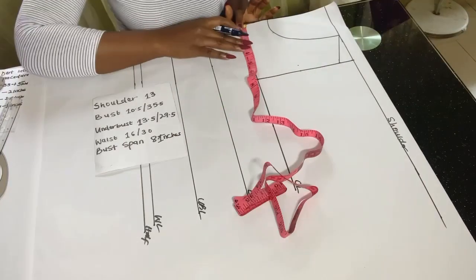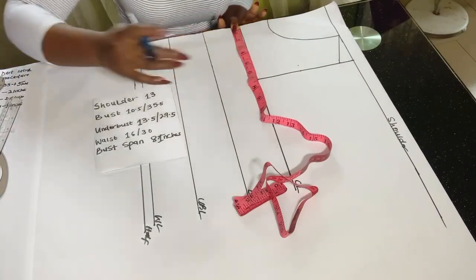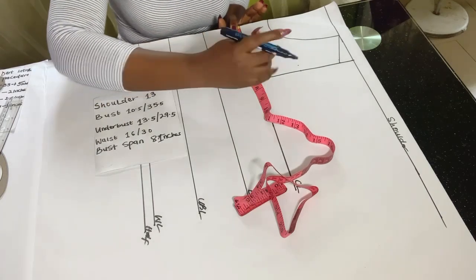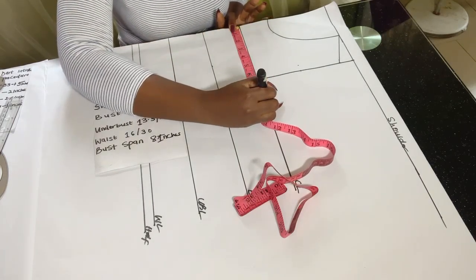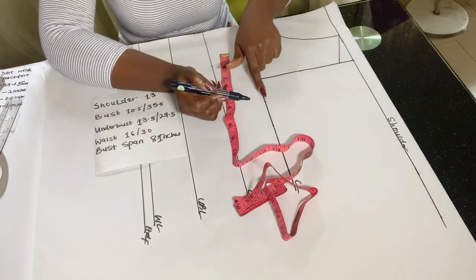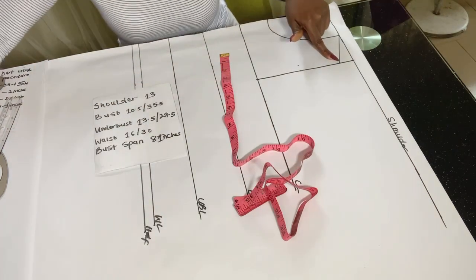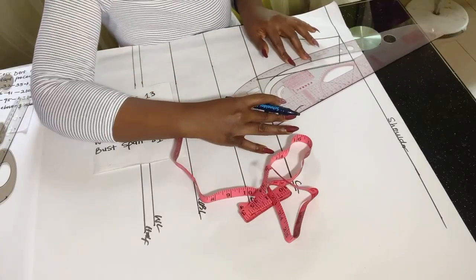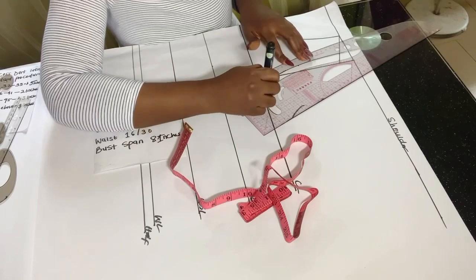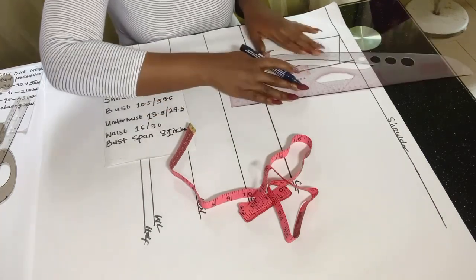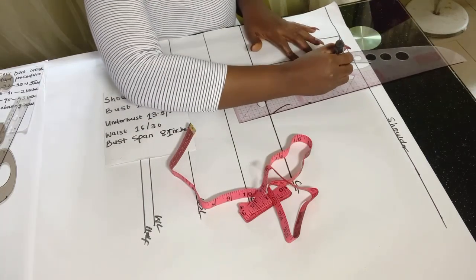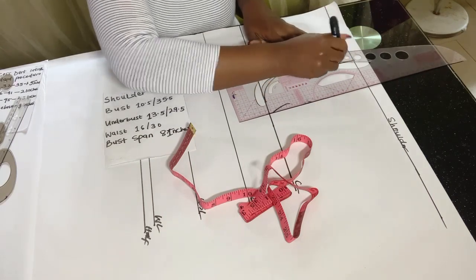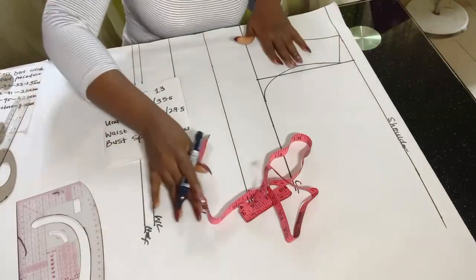Okay, so now I'm going to be coming to my chest line. So my bust circumference, you divide by 4. So whatever you get, you input it. So mine is 8.875. So I have it here. So I'm going to be connecting this part to this part and this line. So I'm going to be connecting this first. And connect back to this line. Okay, that's the first thing I'm going to be doing.